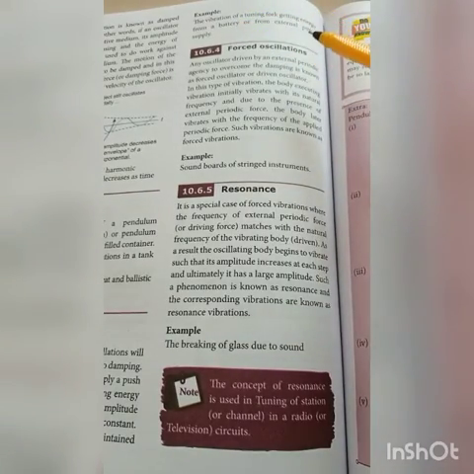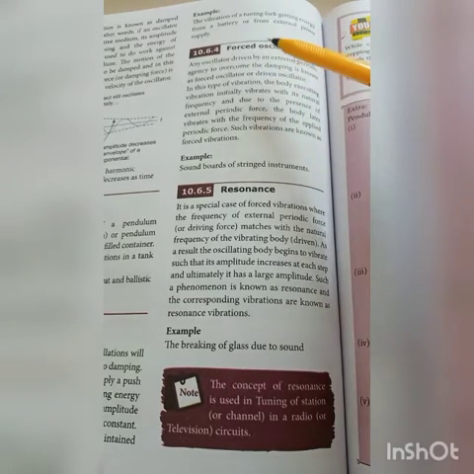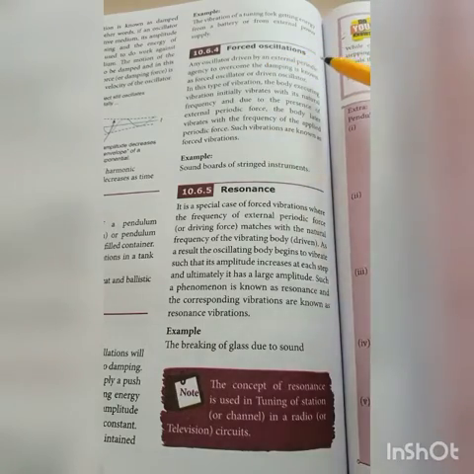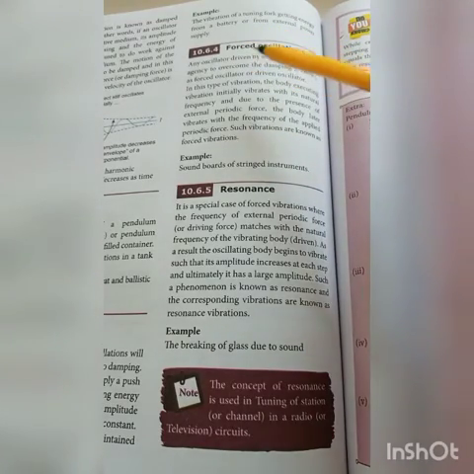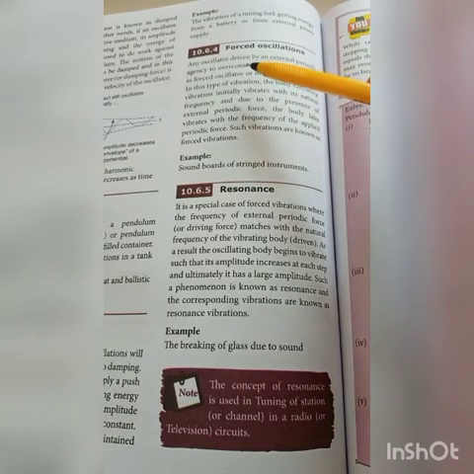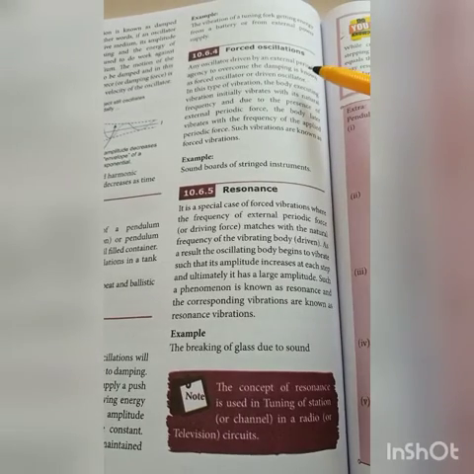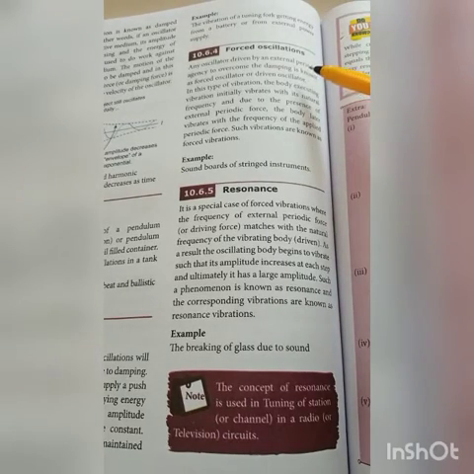The next type is forced oscillation. This is the fourth type of oscillation. Any oscillator which is driven by an external periodic agency to overcome the damping forces is known as a forced oscillator or driven oscillator, and such oscillations are called forced oscillations.